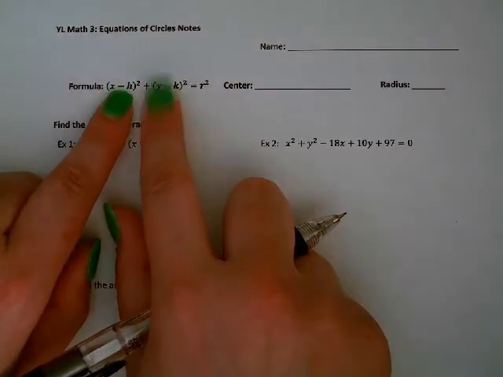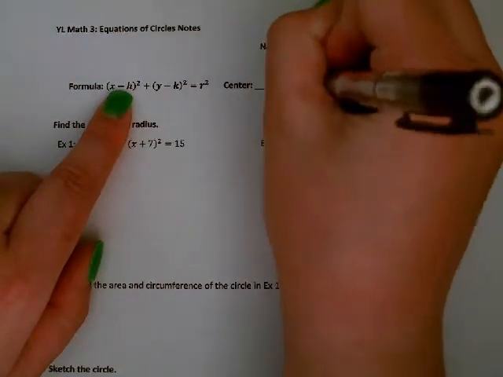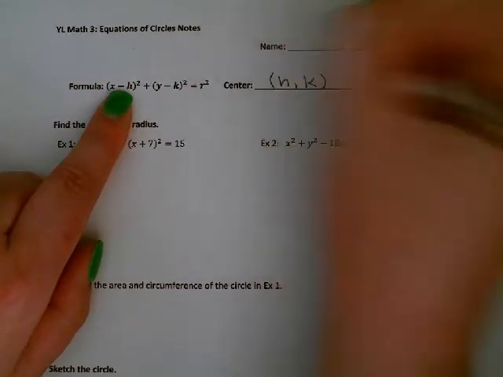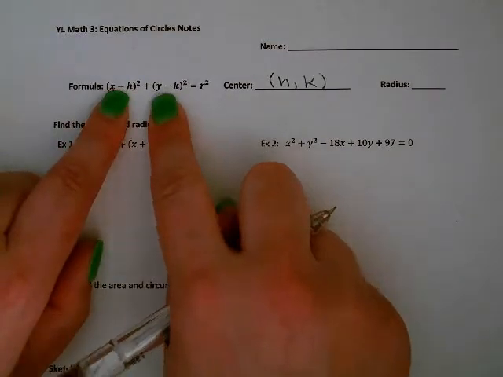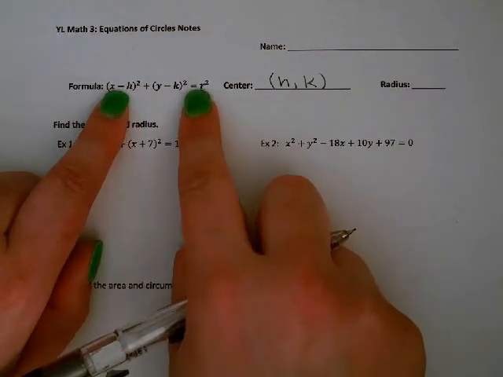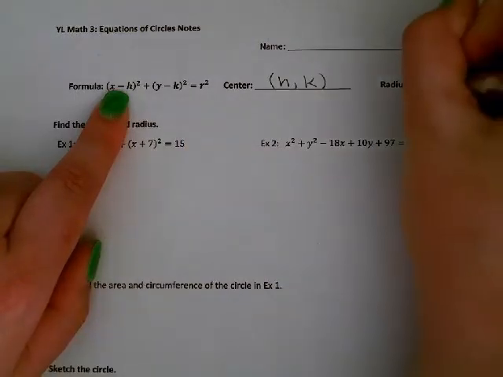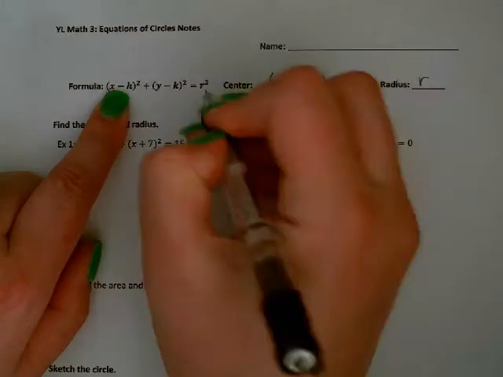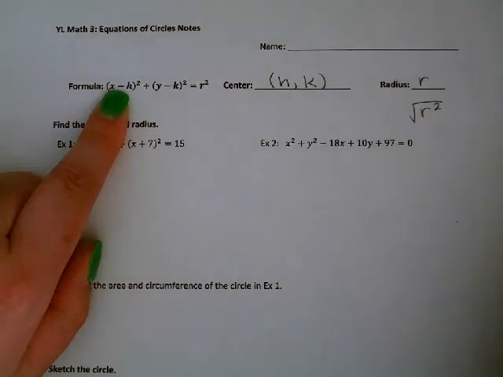So you can see it says minus h and minus k, but the center is actually positive h and positive k. So it's opposite sign, opposite sign. And then over here, it's going to be equals a number, and the number is r squared, and so the radius is just plain r. So you're going to take the r squared on the end, and you're going to square root it. And that's how you're going to get your radius.